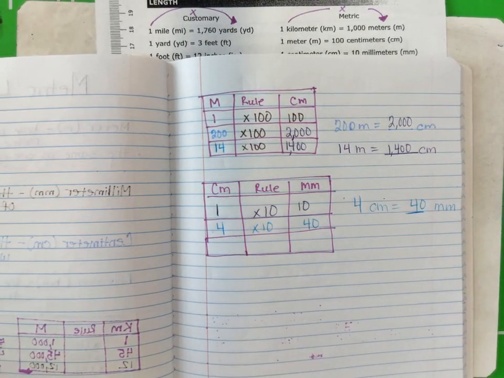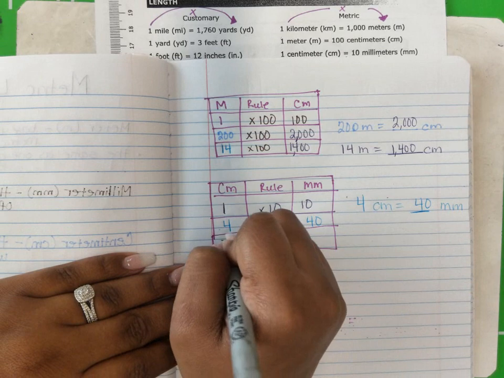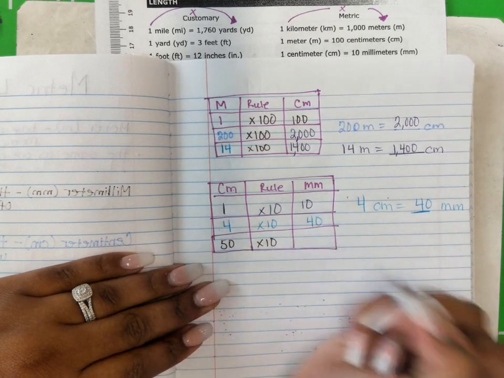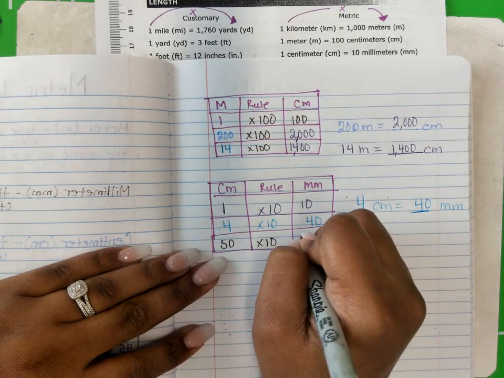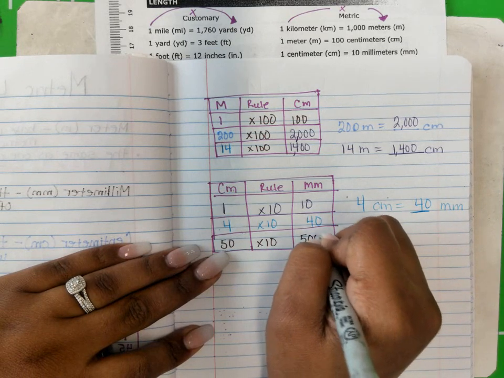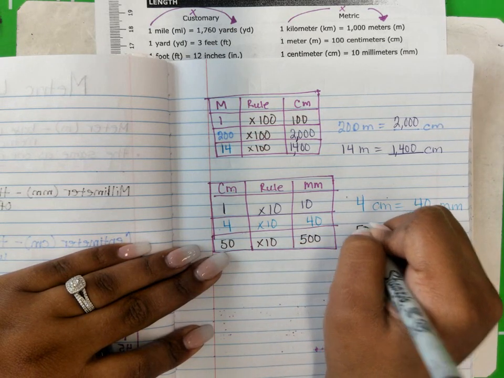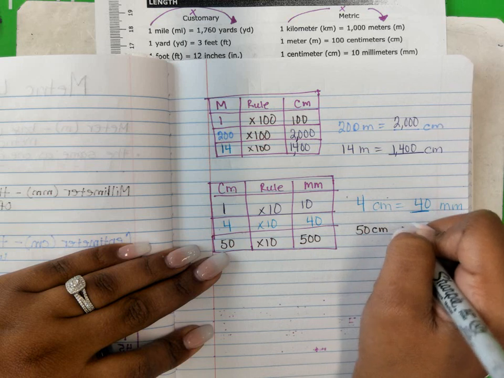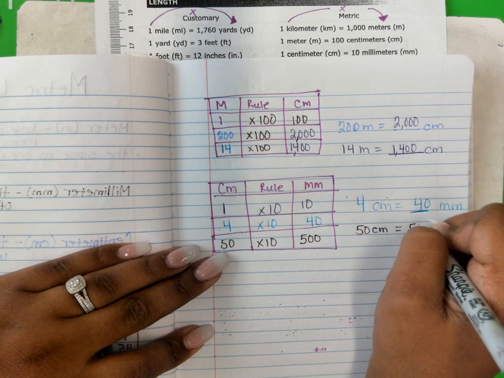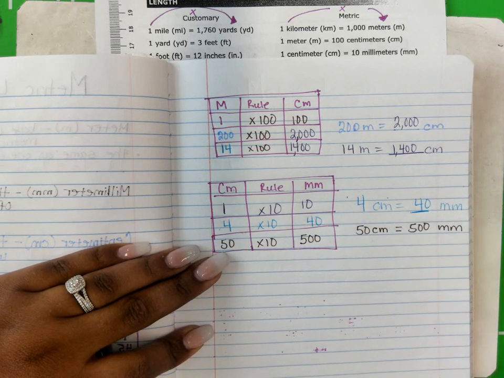Let's say I have 50 centimeters. 50 times 10. Well, 5 times 1 is 5, and there are 2 zeros. So 50 centimeters is the same as 500 millimeters.